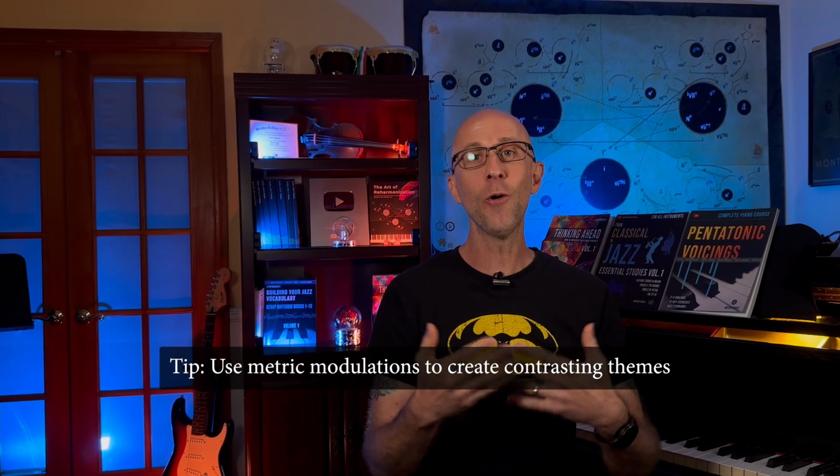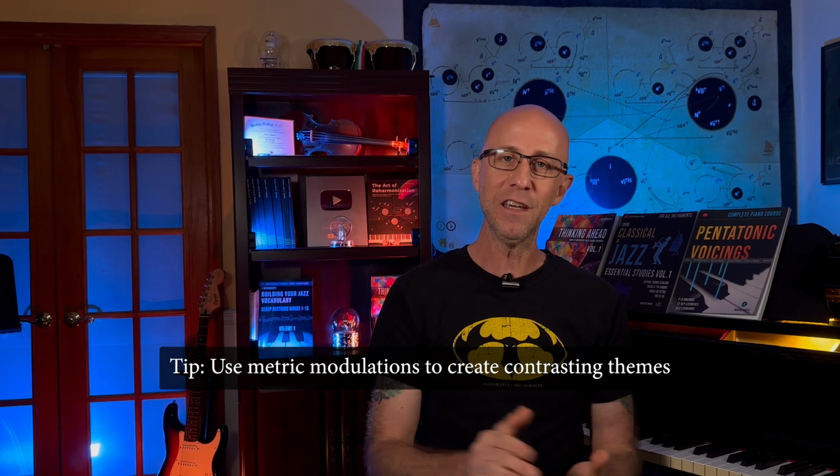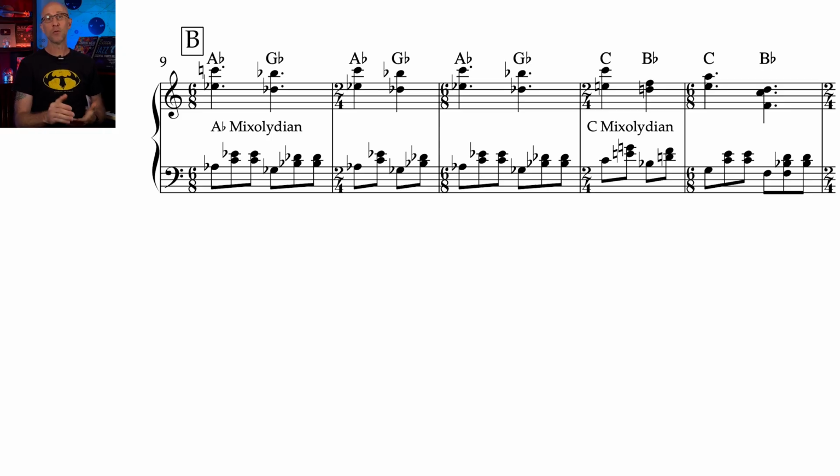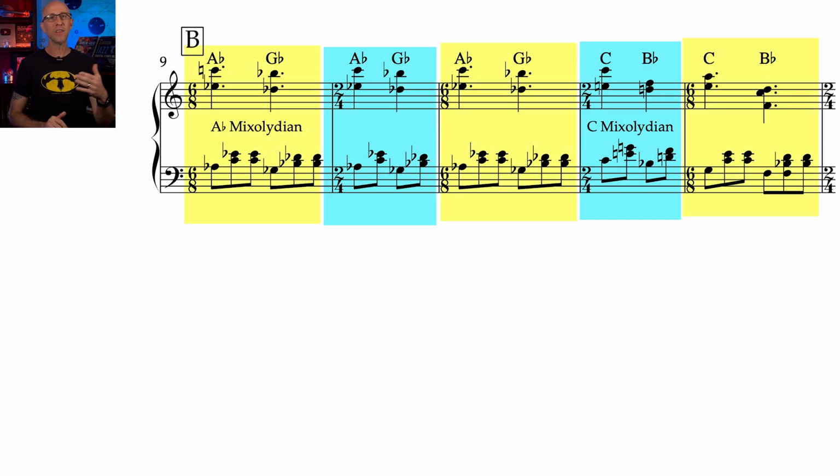Also, to create even more contrast between theme A and theme B, we implemented a metric modulation. There are different ways to write metric modulations, but in our example, we just changed from 4/4 to 6/8 while keeping the 8th note duration. And to make it a bit more wacky, we're switching between 6/8 and 2/4 on every other measure.